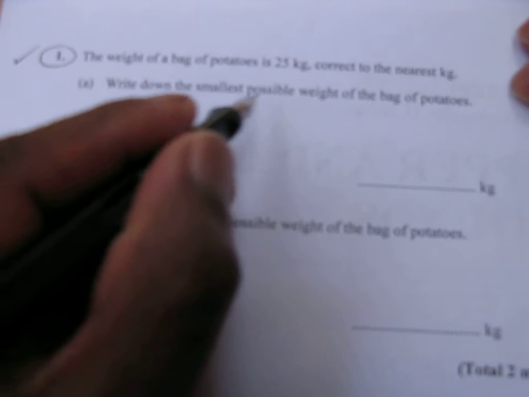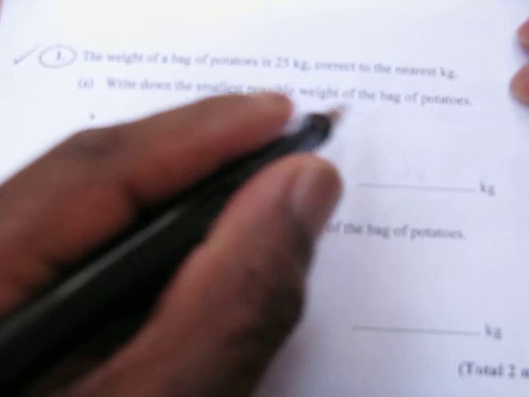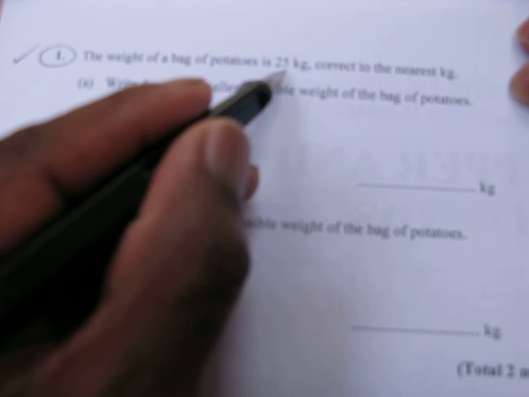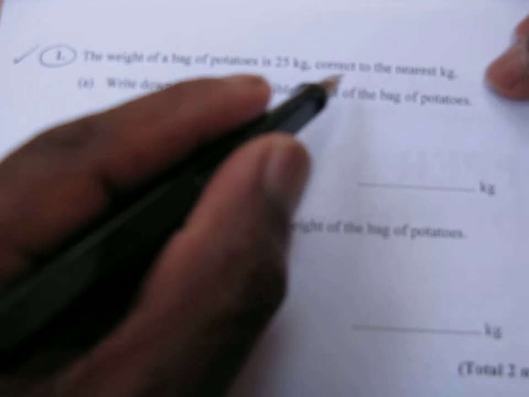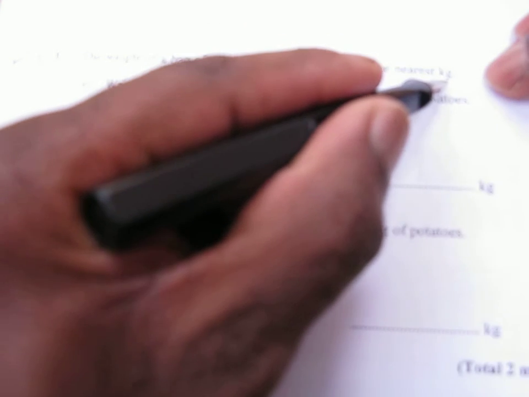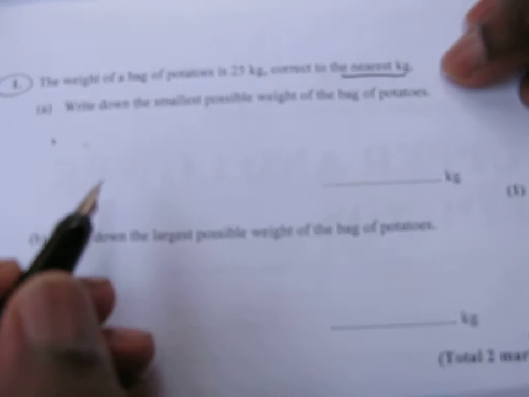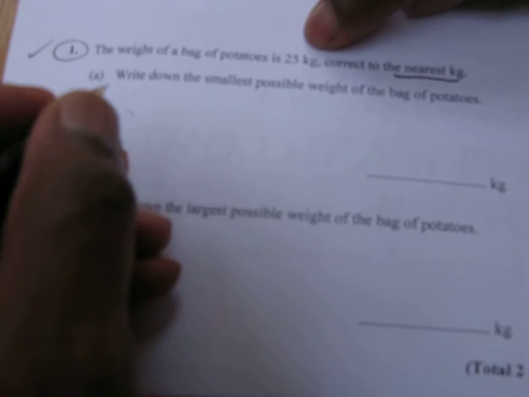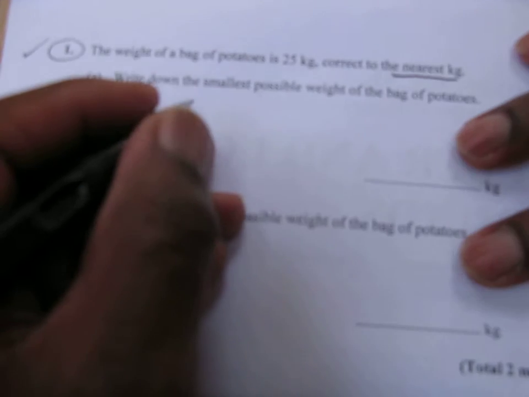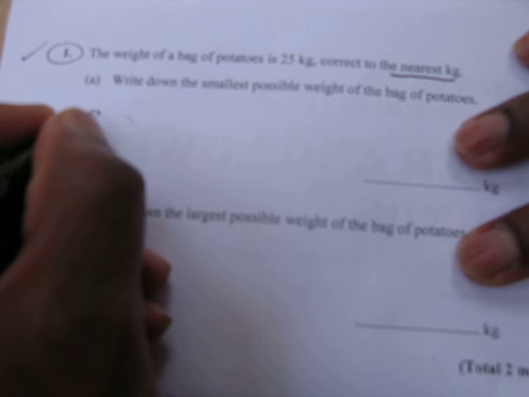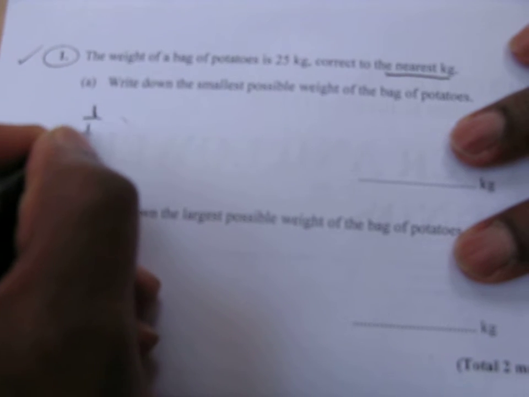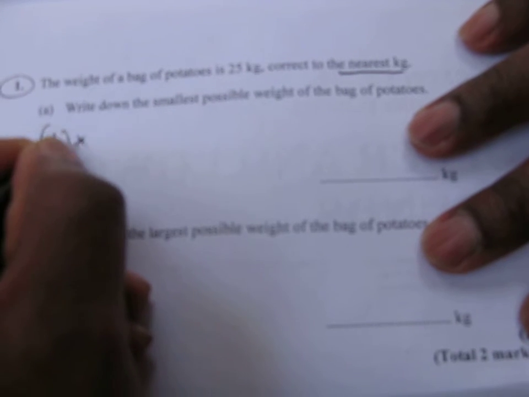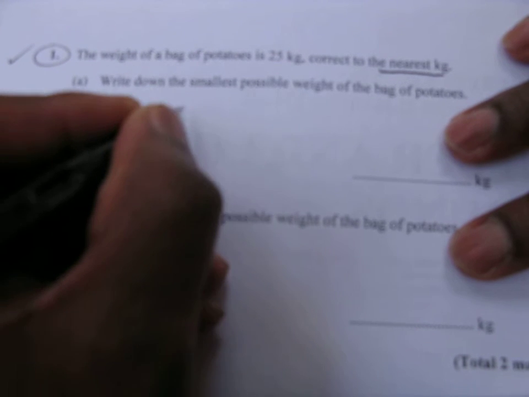Write down the smallest possible weight of the bag of potatoes. Here we've got 25 grams and it says it's rounded to the nearest kilogram, so underline that, nearest kilogram. So the margin of error is going to be 0.5, because that's just 1 divided by 10 times 5, which is 5.